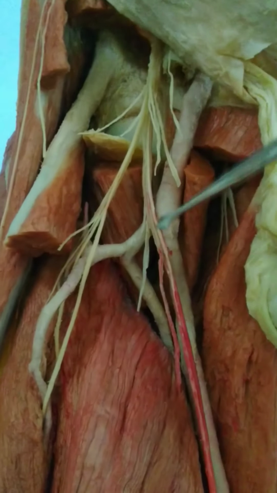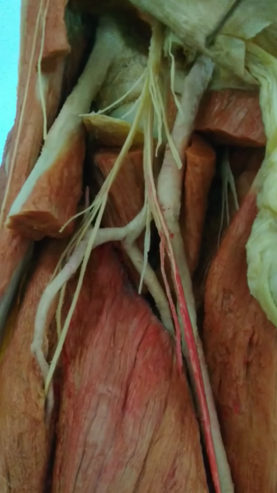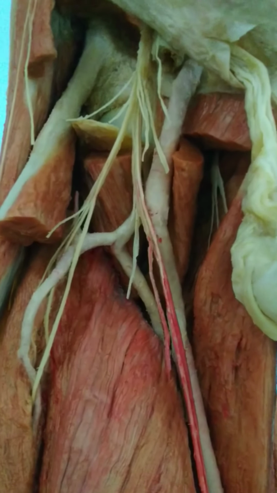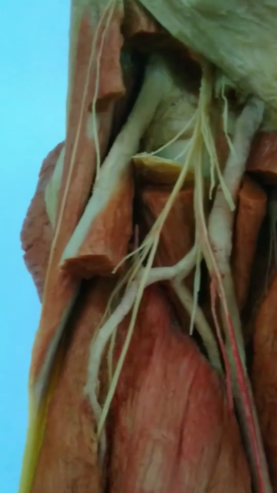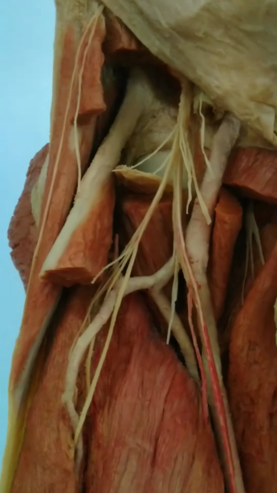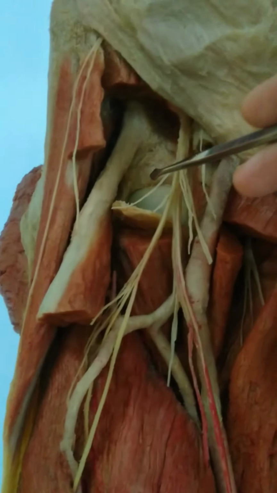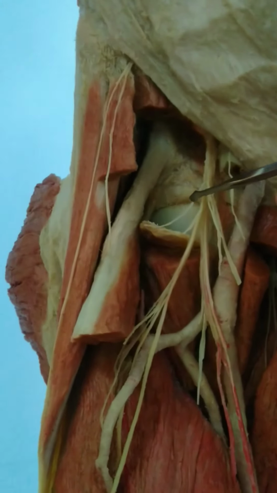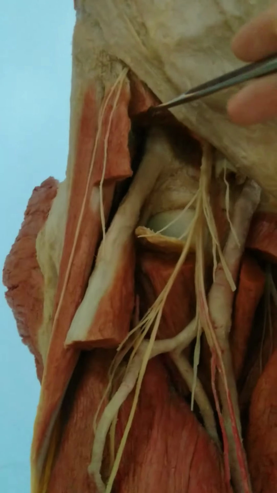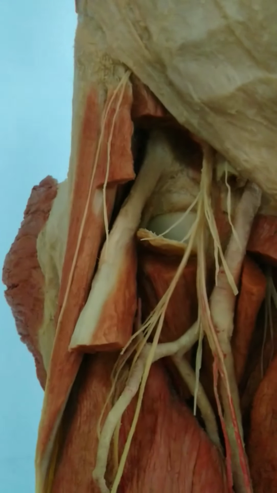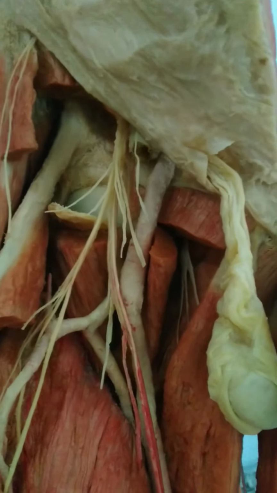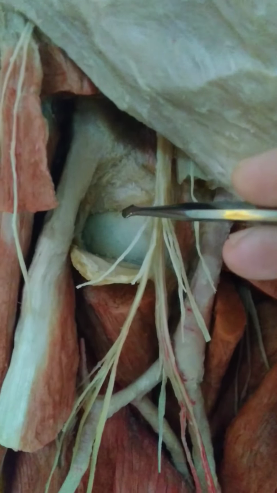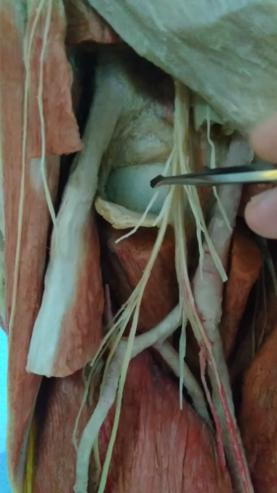We can see structures that are covered by the sartorius. The hip joint is also partially open. This muscle that was transected here will be the iliopsoas muscle. So you can actually see the femoral head right here.